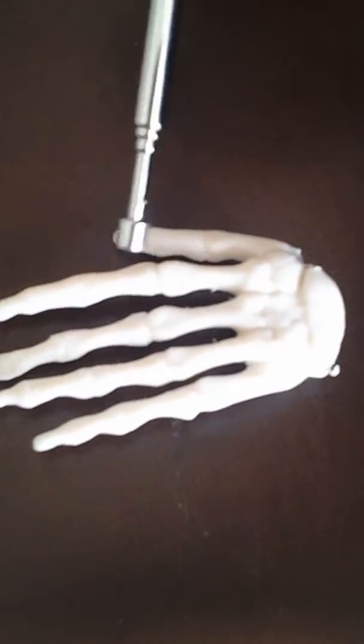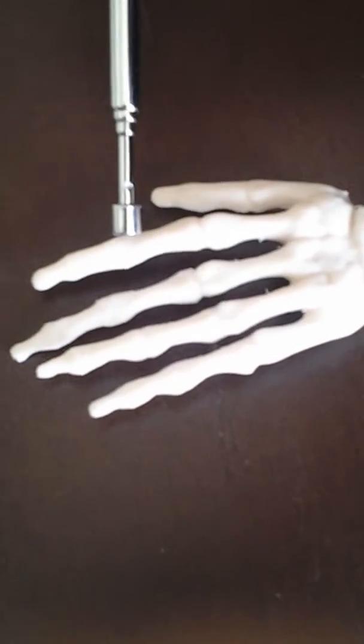Okay, and this is how they are. The proximal, the medial, and the distal. The thumb only has the proximal and the distal, whereas the other 4 fingers have the distal, the medial, and the proximal. There are 3 bones for these 4 fingers, and there are 2 for the thumb.